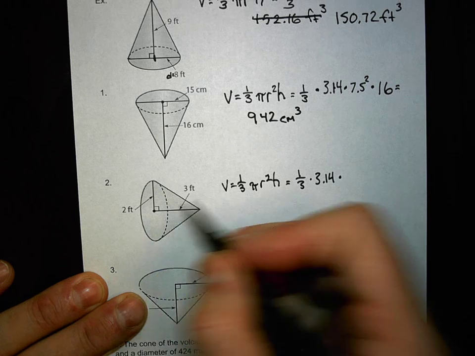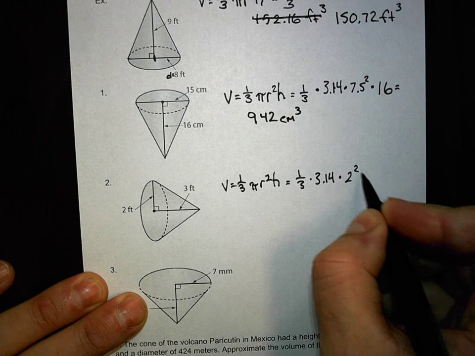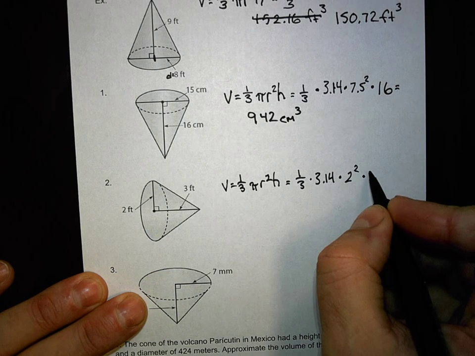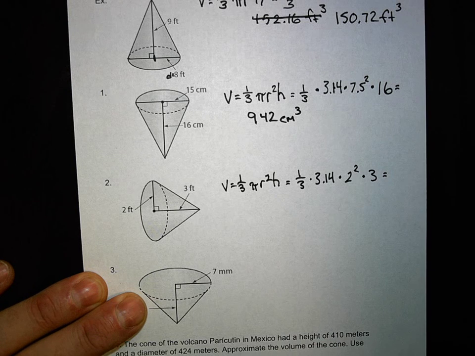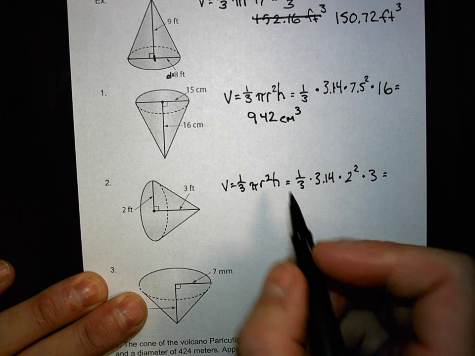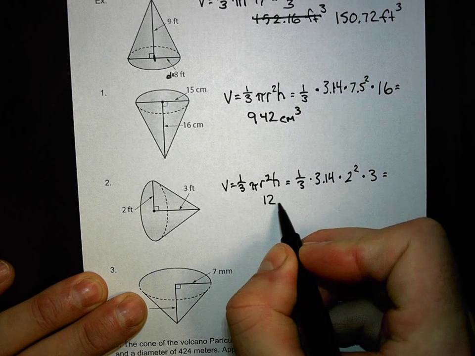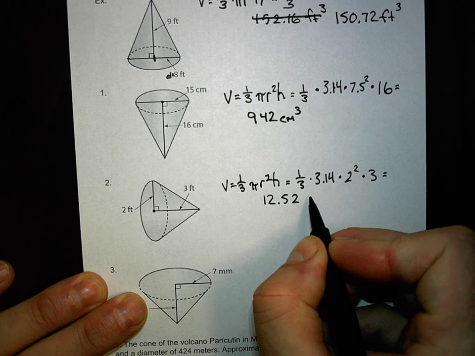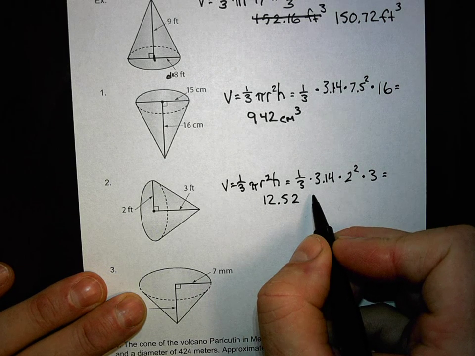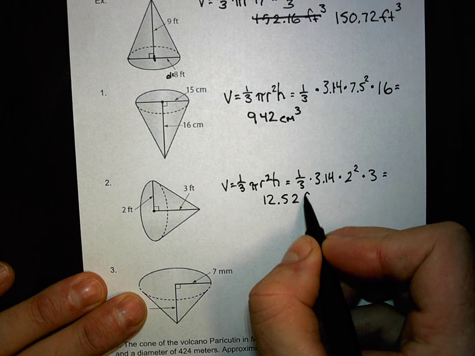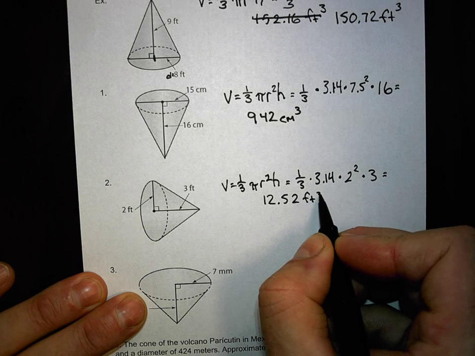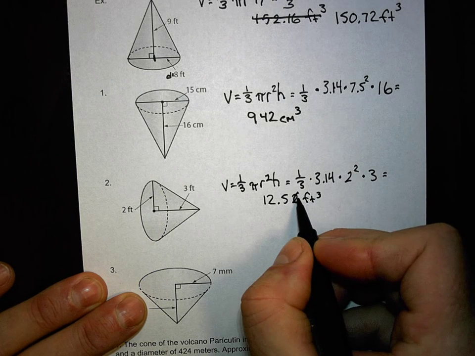2. You didn't get tricked by that. 2 squared times the height, which is? 3. Go ahead, Will. What'd you get? 12.52 feet cubed. It's 56. Okay.